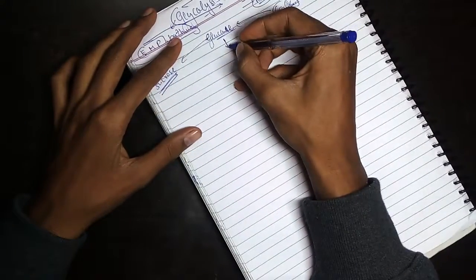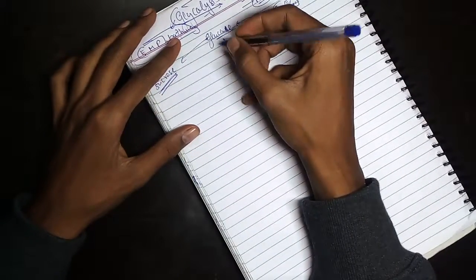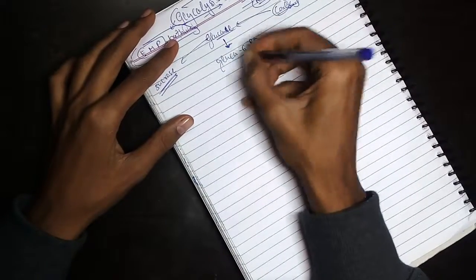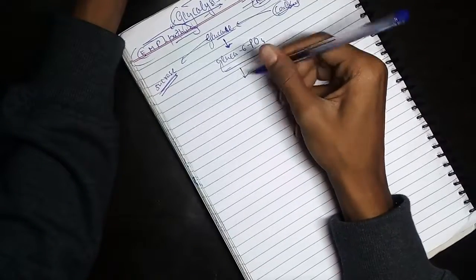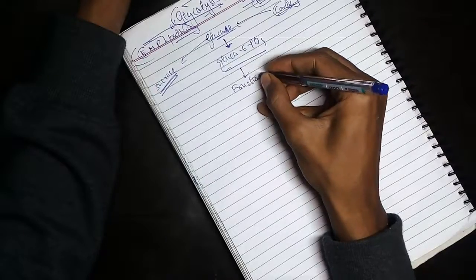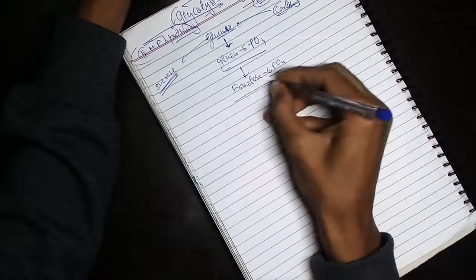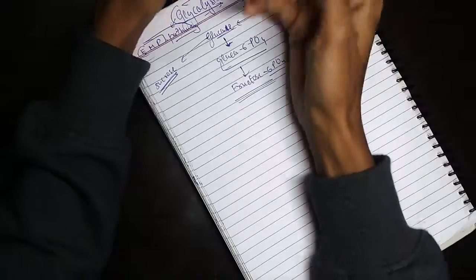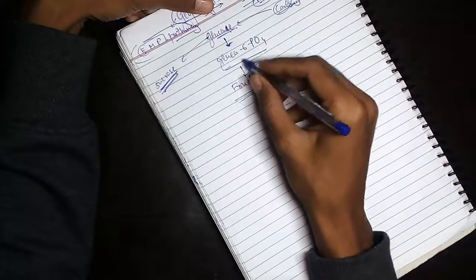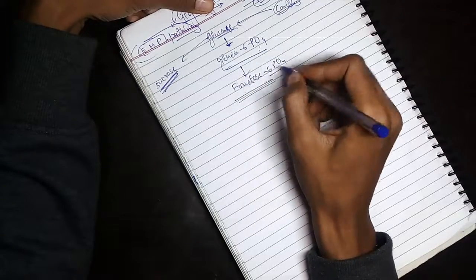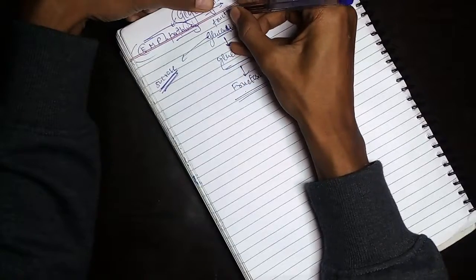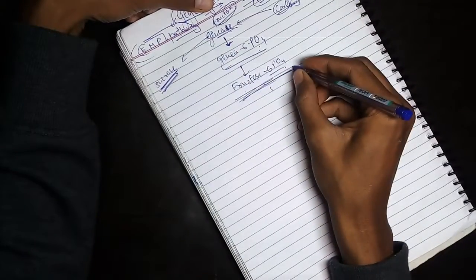The first step of the reaction is phosphorylation. The second step is isomerization. So what happens here is that sucrose is a dimer of glucose and fructose. First glucose is converted into glucose 6-phosphate, then isomerizes to fructose 6-phosphate. From here, fructose and glucose have a common pathway.